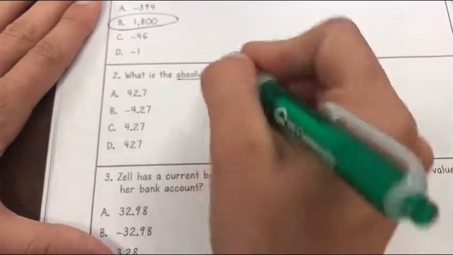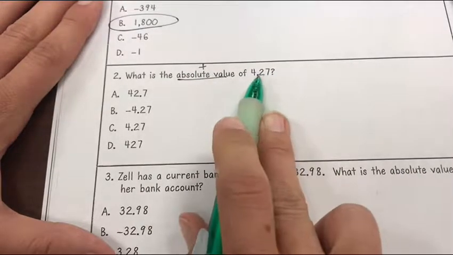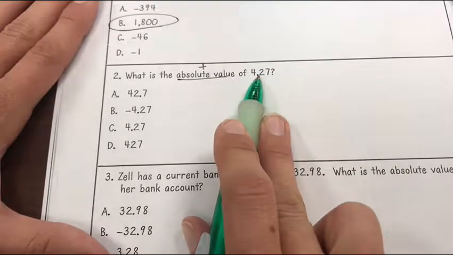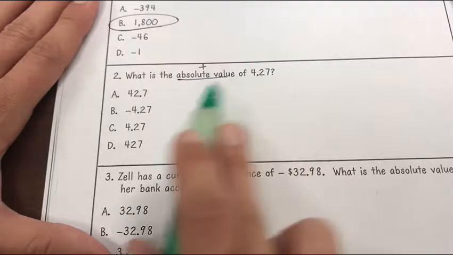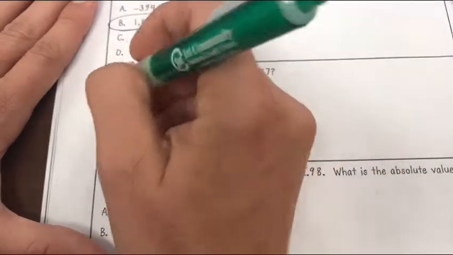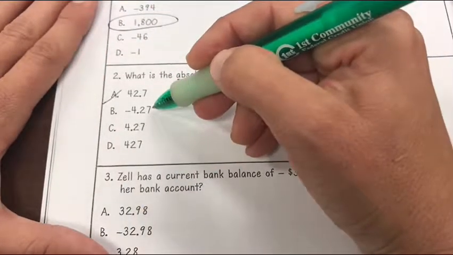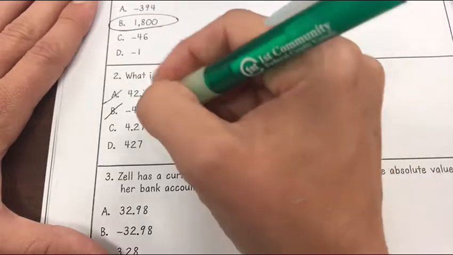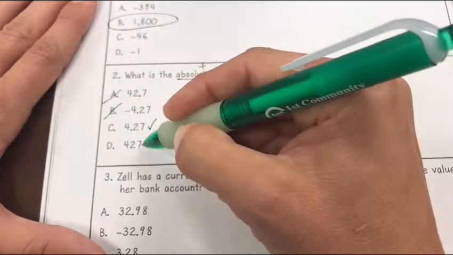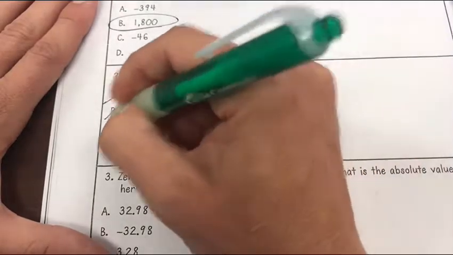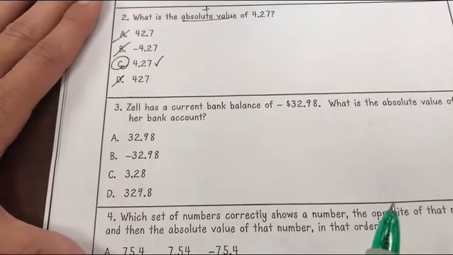So again, remember, it has to be positive, and it has to have the same value or distance to 0 that this number does. So this one has the decimal in the wrong place. This answer choice is a negative. Remember, absolute value has to be positive. This looks okay. This one's completely missing the decimal, so it's not going to be equal to this up here. So C is your best answer choice.